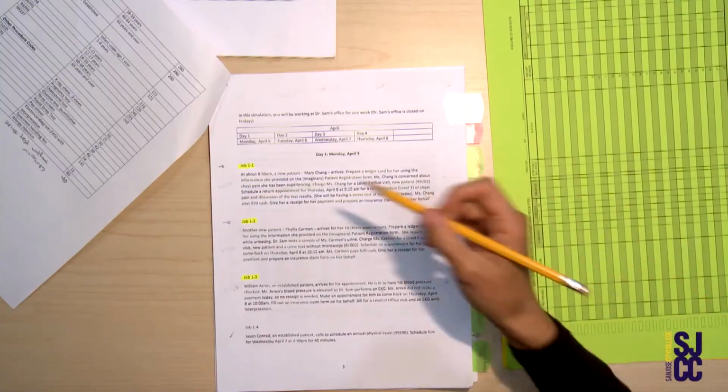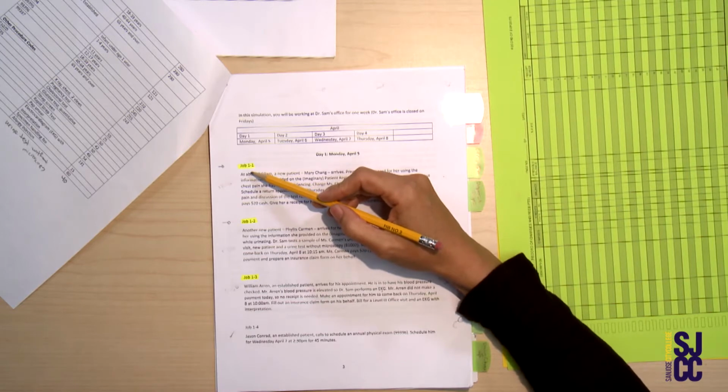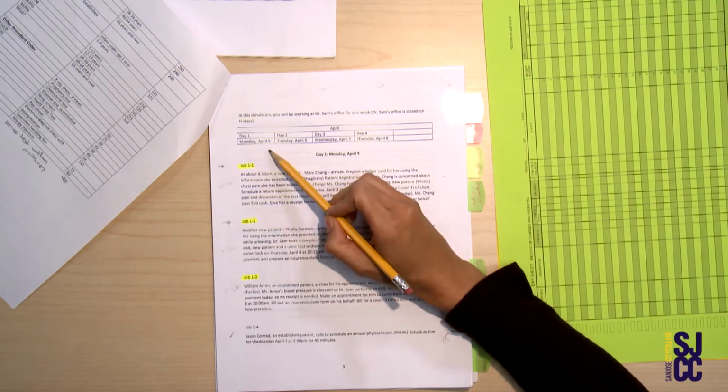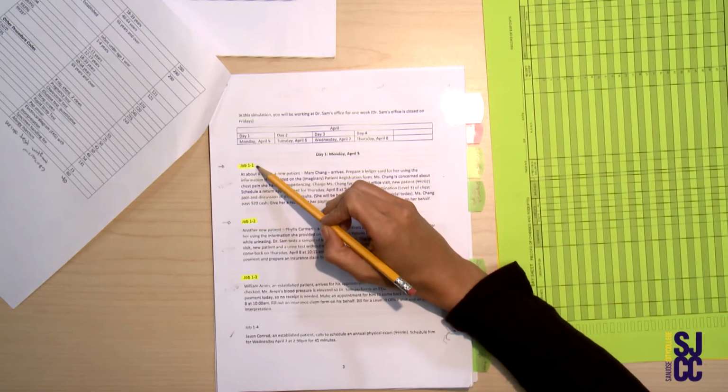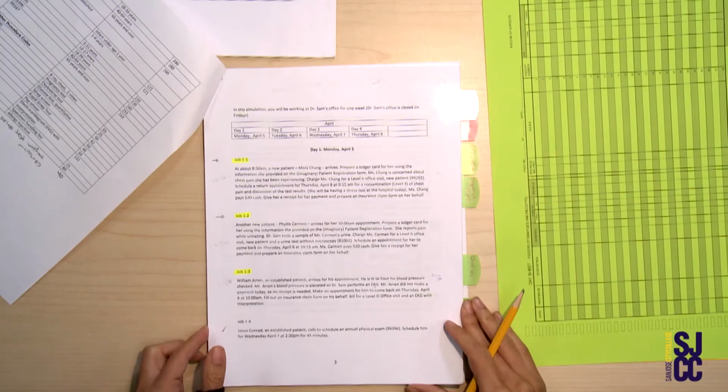Again, this is the fee schedule for Dr. Sam's office. So we're going to go to the first cover, and this is job 1-1. So the first number is going to refer to the day, and because it's day 1 in Dr. Sam's universe, it's Monday, April 5th. And then 1-1, 1-2, 1-3 is what we're going to be doing in this segment. So let's read this together.